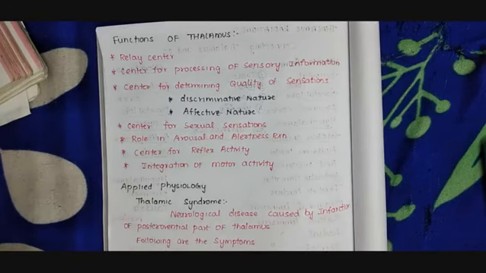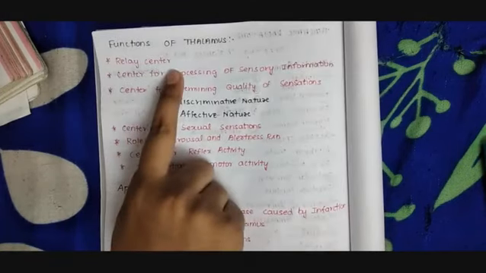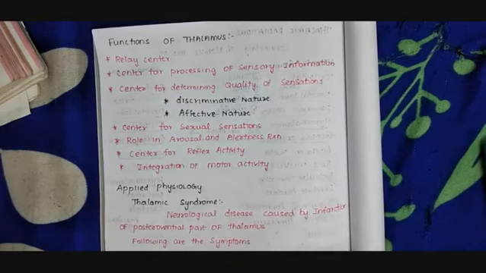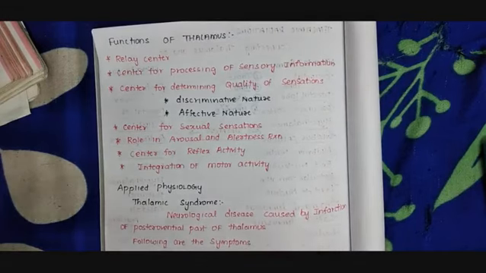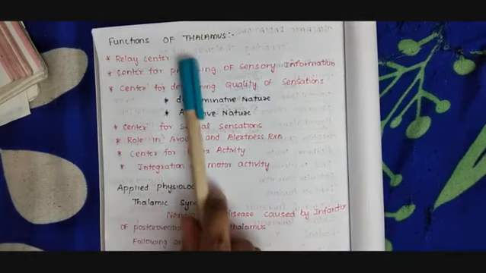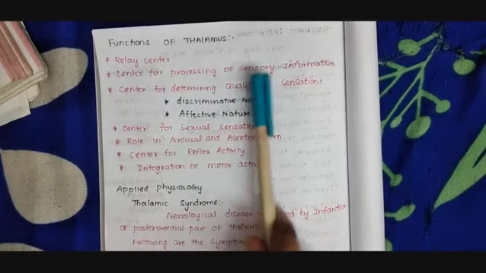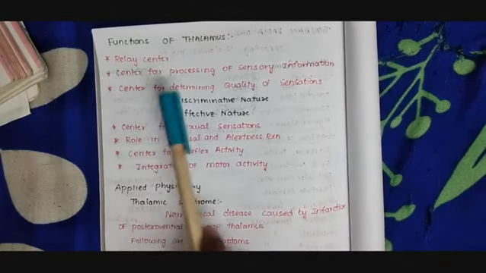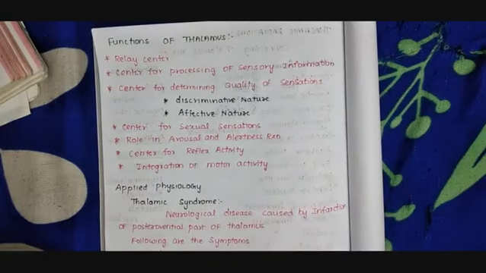So what is a very important function of thalamus? Remember it: the thalamus acts as a relay center. All the sensations except smell first go to the thalamus, get processed and modified there, and then reach the specific area of your cerebral cortex. Okay, relay center and center for processing of sensory information. The third important function is the center for determining the quality of sensation.